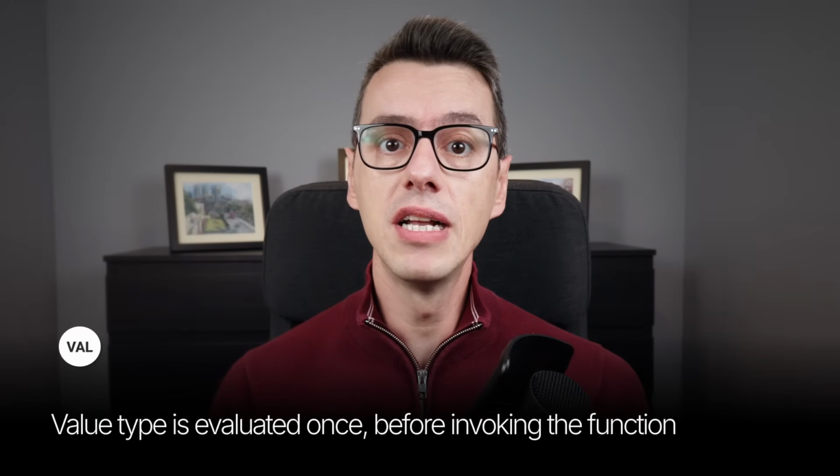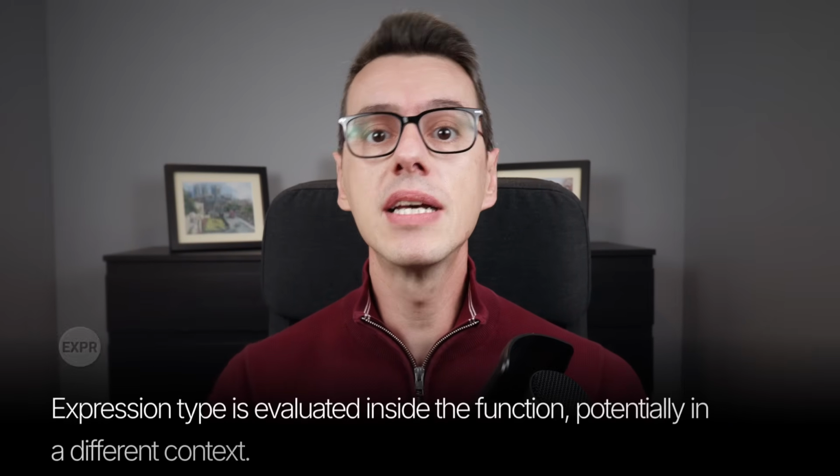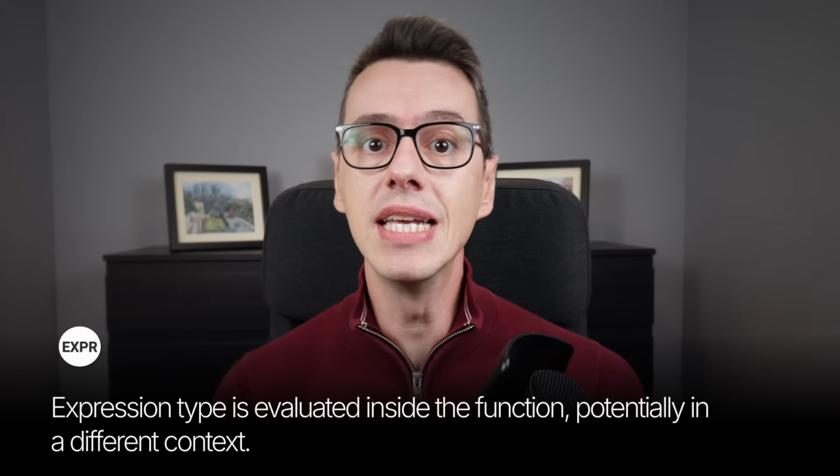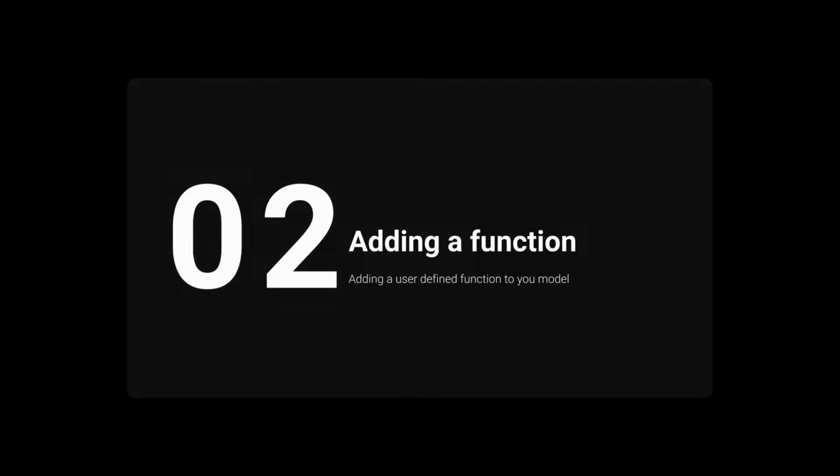The main difference between them is that the value type is evaluated once before invoking the function, and the expression type is evaluated inside the function, potentially in a different context. You can add a function either using DAX view or TMDL view. Today we are going to use the DAX view.